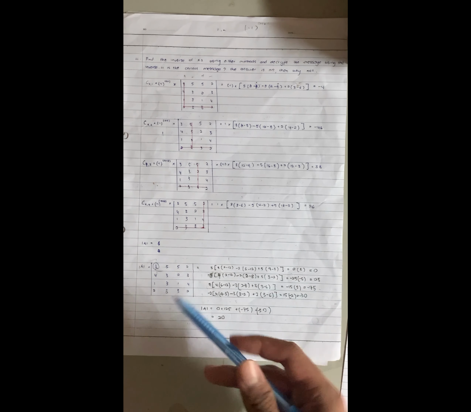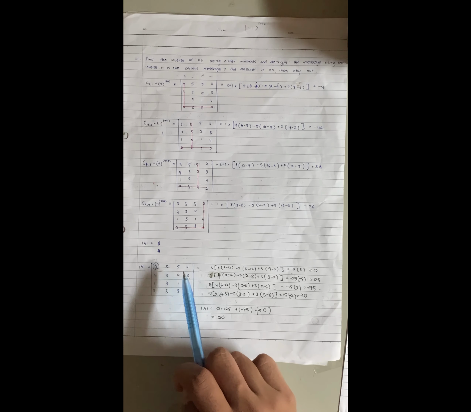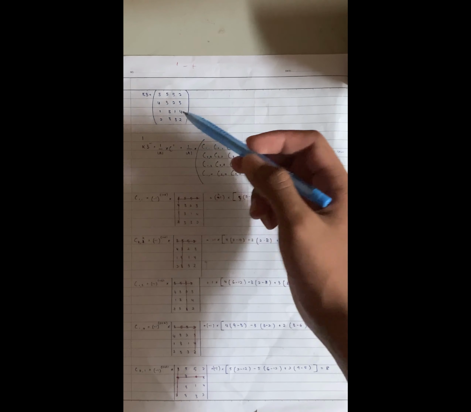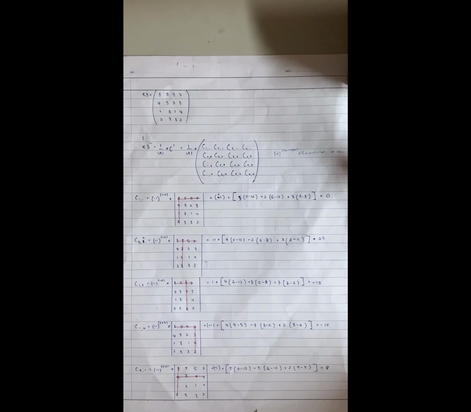The determinant of the K3 matrix is found by summing the cofactors of the first row, which is 3, 5, 5 and 2. The first row cofactors that I find are 0, 125, negative 75 and negative 30. The sum of these cofactors will be the determinant of the matrix, which is 20. After that, I need to find every single cofactor in the K3 matrix. All the cofactors are then transposed as the formula says.